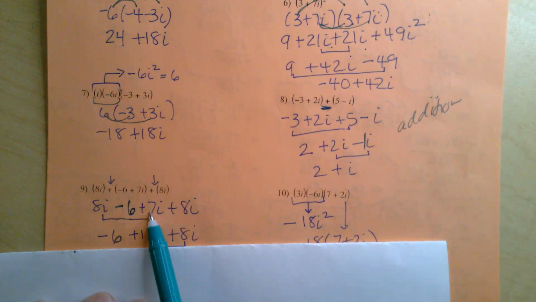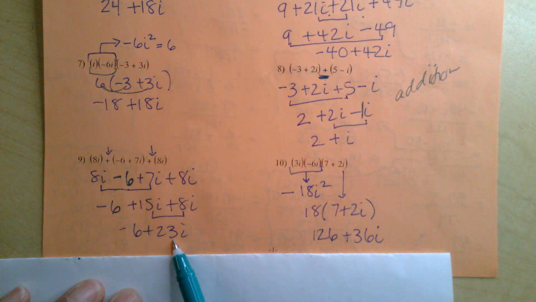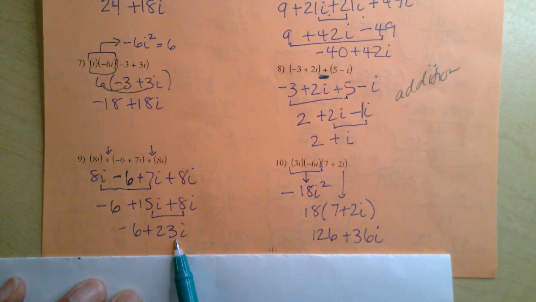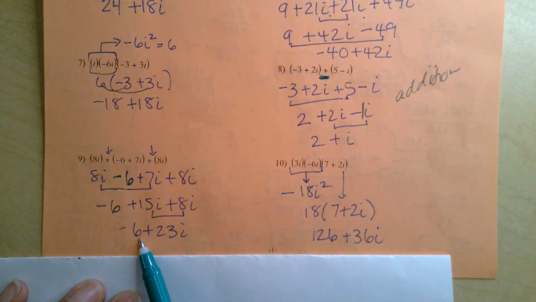If you want to combine all of these, 8i, 7i, and another 8i, that's fine. It's going to come out to 23. We have 8i's, 7i's, and 8i's. Together we have 23i's. We have no other common term with -6, so I just brought that down. So our answer is -6 plus 23i.